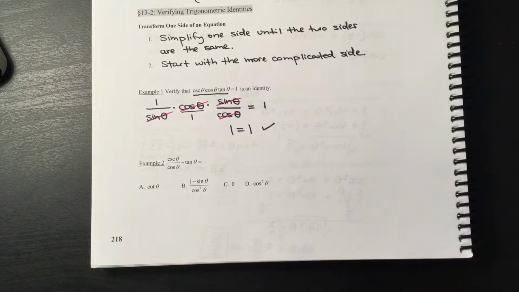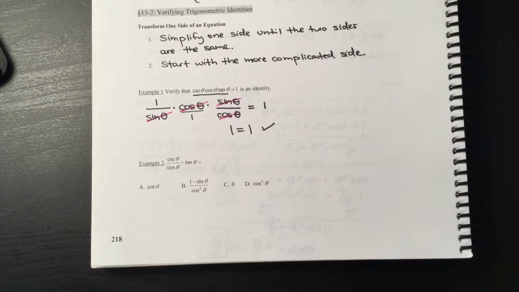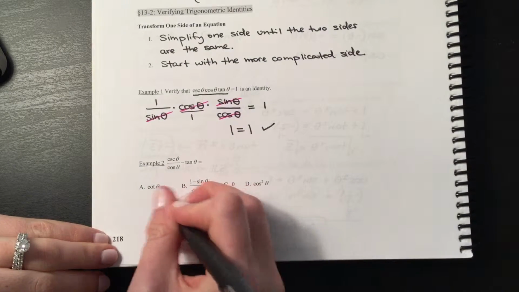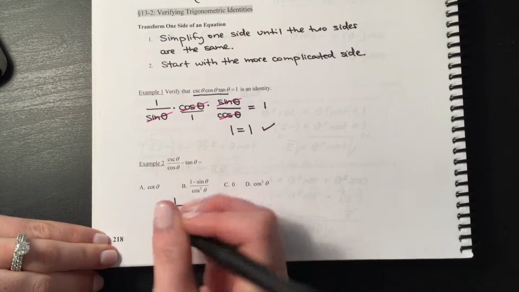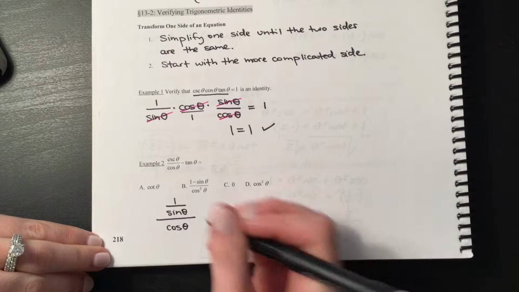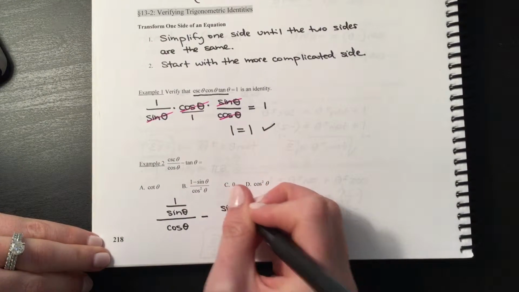This is set up as a standardized test question. Basically what we're going to do here is simplify the left-hand side and see which of these we can get it to equal. Okay, so cosecant divided by cosine. Remember, our main technique is to get everything in terms of either sine or cosine. Okay, so cosecant is 1 over sine, and then divide that by cosine, which remember, we can just leave that as cosine, and then minus tangent, which is sine over cosine.